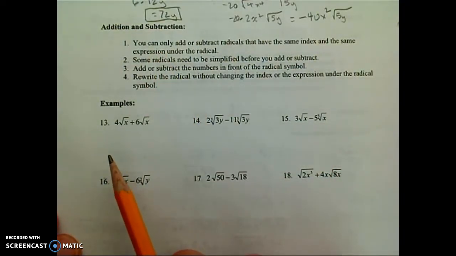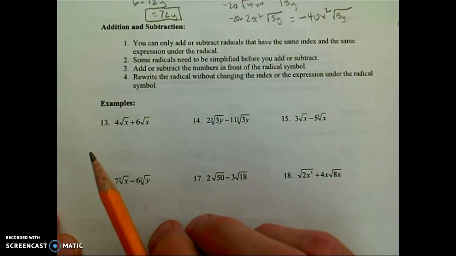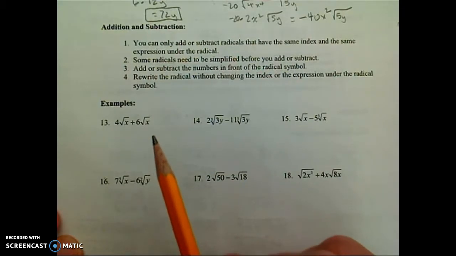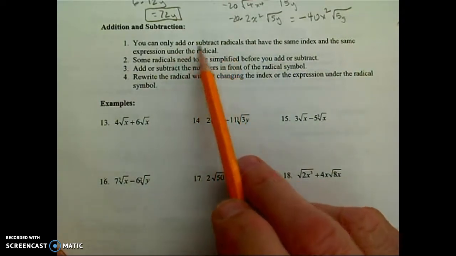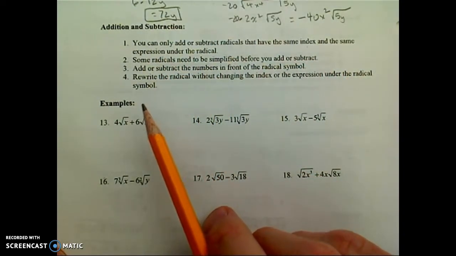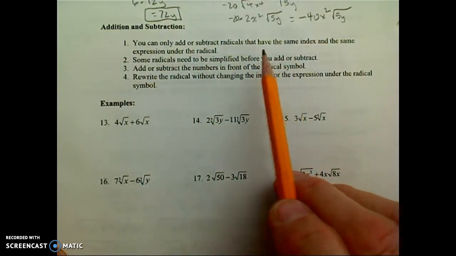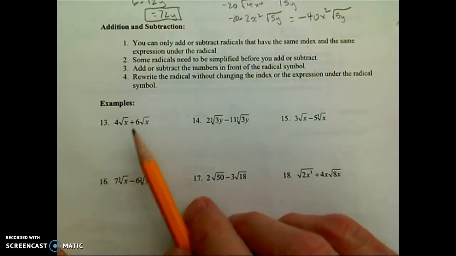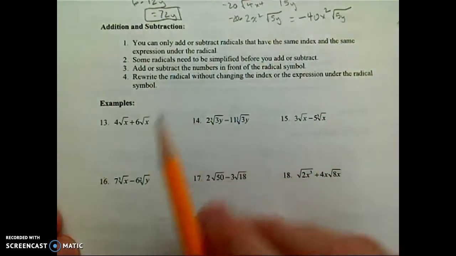Let's think about, can we add and subtract radicals? I want you to think back about when we learned how to combine like terms. And one of the issues we had was we could combine 2 algebra terms if they had the same variable and the same exponent. Similar restrictions apply when we're adding or subtracting radicals. We can only add or subtract radicals when they have the same index and the same expression under the radical. Sometimes, in order to get the same expression under the radical, we need to simplify. In fact, we should always be simplifying radicals before we start to add or subtract. And once we do that, the numbers out in front of the radicals are a little bit like our coefficients that we added or subtracted when we added like terms.